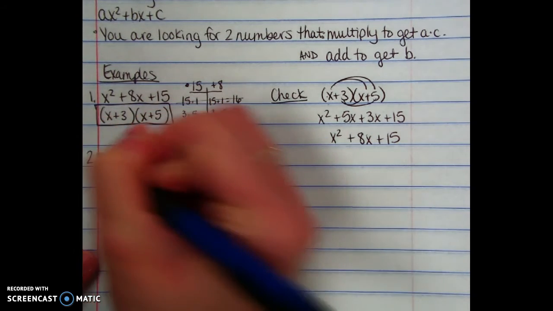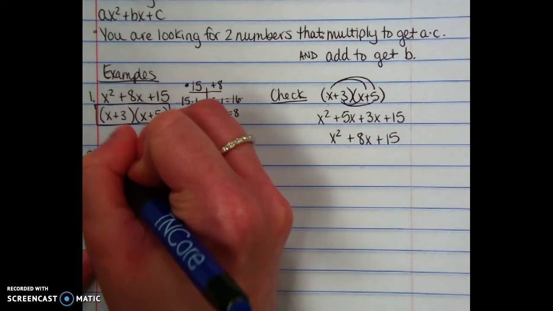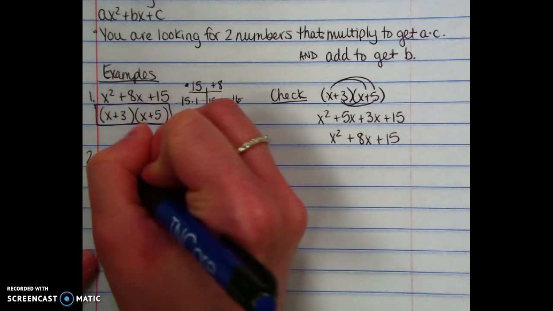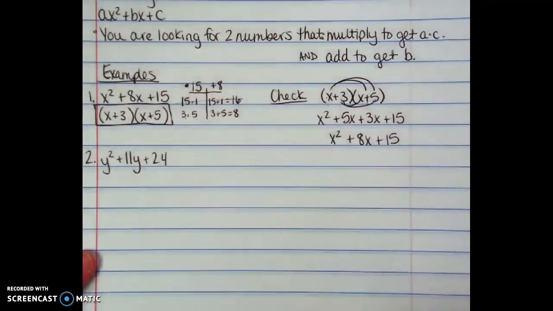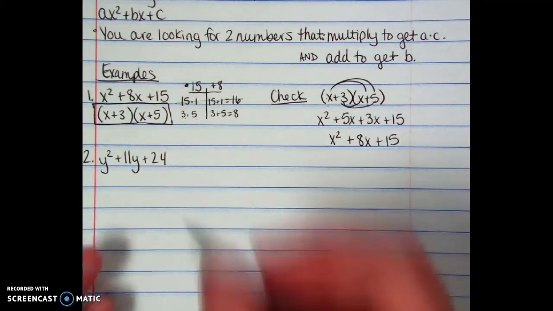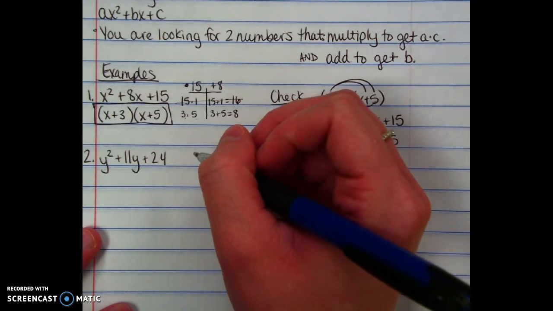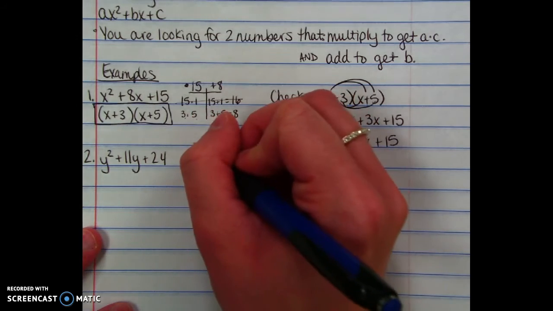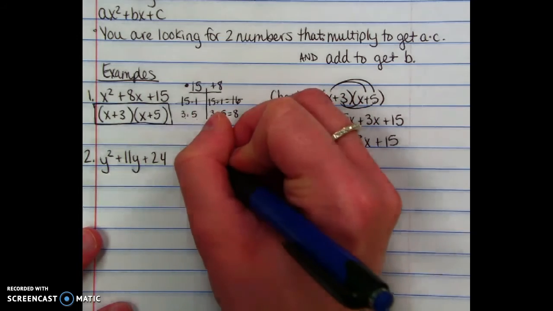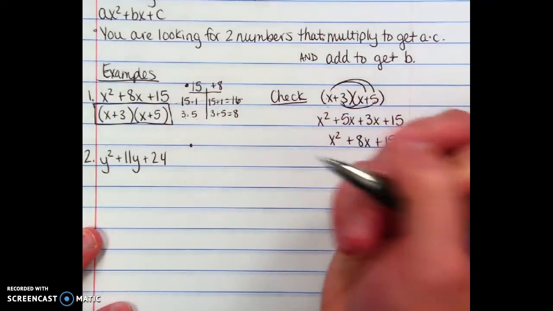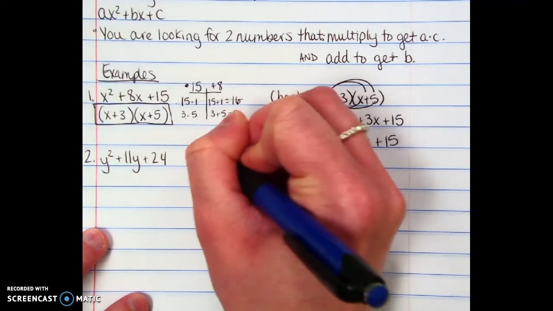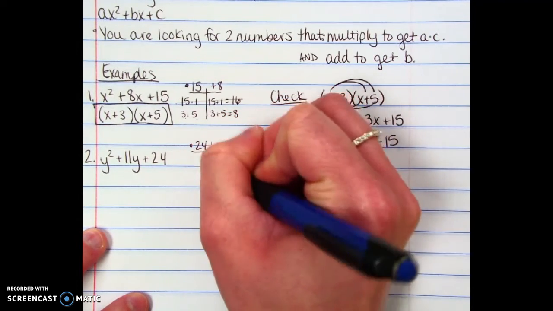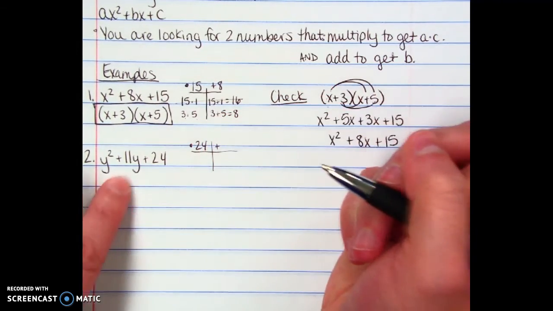Okay, let's look at another one. This one will be y squared plus 11y plus 24. Okay, I'm going to do the table again. If you can see what numbers they are, you don't have to do the table. If the table does not help you at all, you don't need to do it. So I need two numbers that multiply together to get me 1 times 24, so 24. And it needs to add together to get 11.